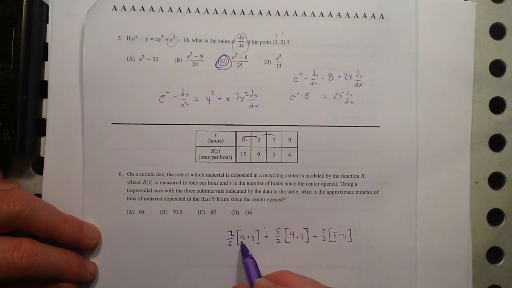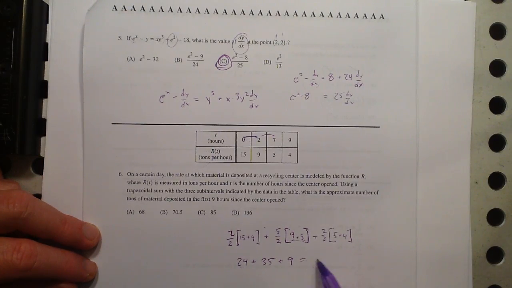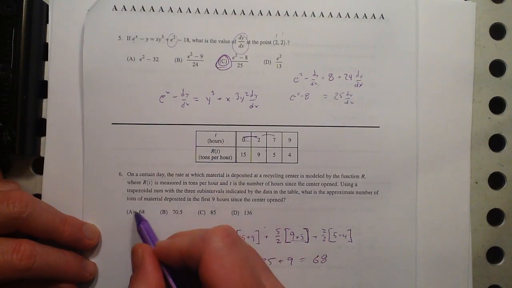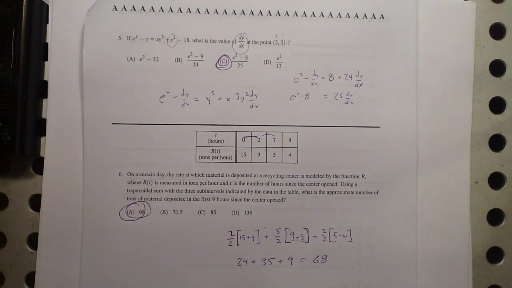So that's 15 plus 9 is 24. 5 halves is 14. Half of 14 is 7 times 5 is 35. Plus 9. So let's see what we got here. 9 plus 24 is 33, and 35 is 68. So that's answer choice A.